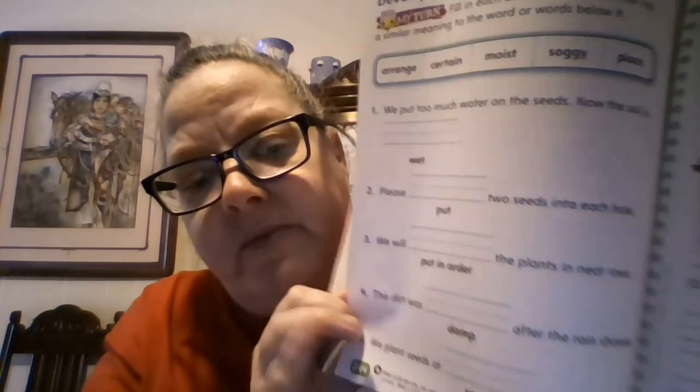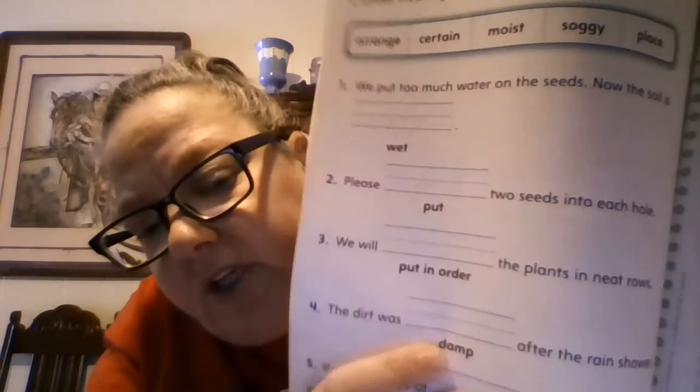Number 4, the dirt was damp after the rain shower. So damp. Damp means a little bit wet. So that's where we're going to put moist. We're going to put moist right above damp. Okay, so right here on number 4, right above where it says damp, you're going to put moist.